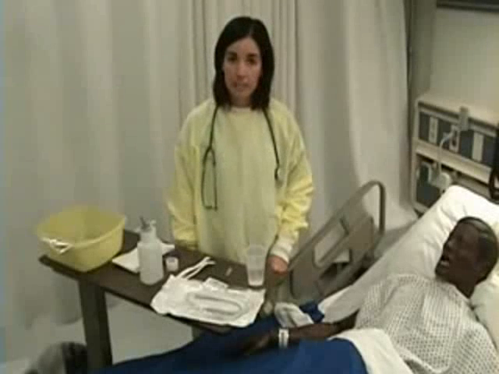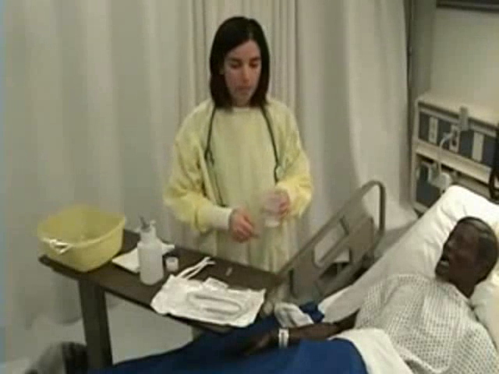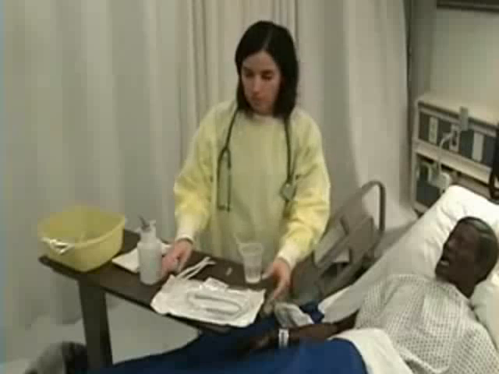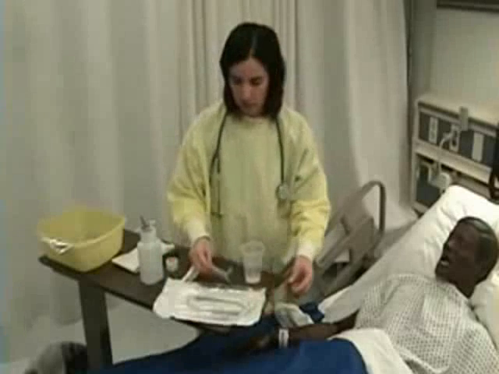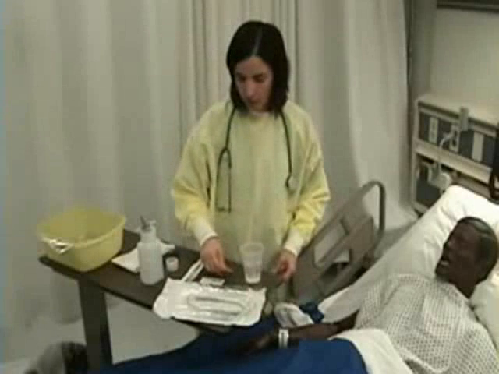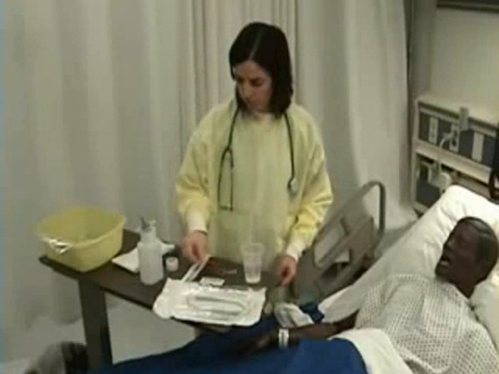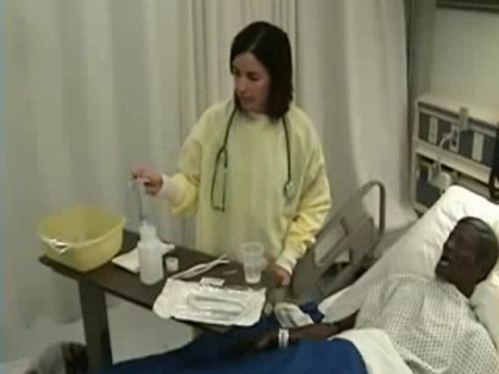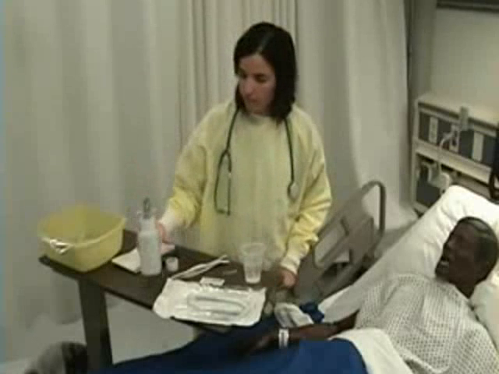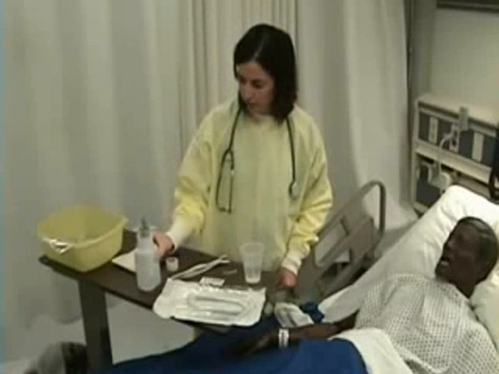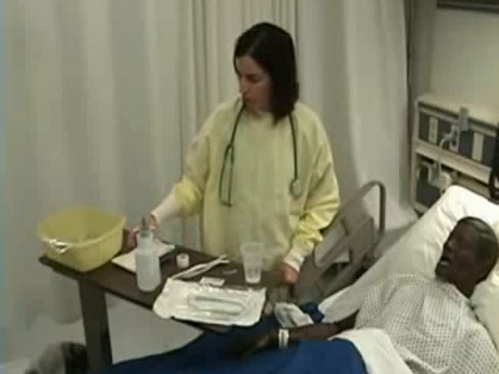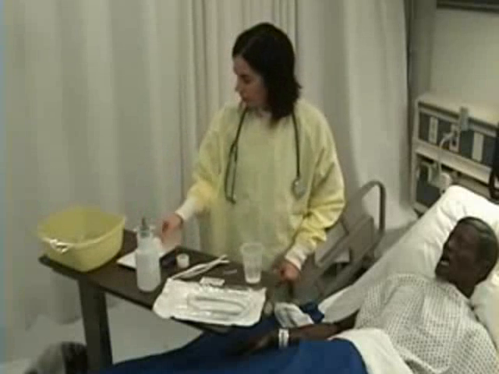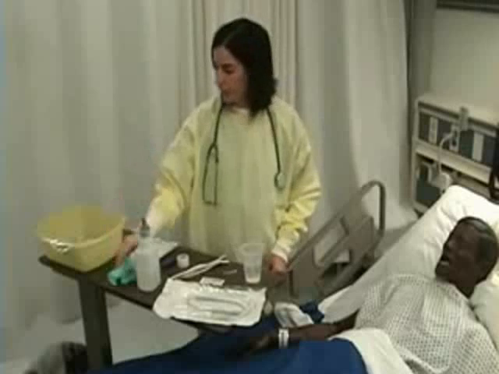Now I will gather my supplies to take to my patient's room. I need a cup of water with a straw for my patient to sip during insertion of the tube. I need my NG tube, a lubricant, a pH strip or litmus paper, a measuring tape, a 60 ml syringe. This is my bottle of water just for irrigation. Tape, a non-sterile drape to protect my patient's gown, pen light, non-sterile gloves, a basin.